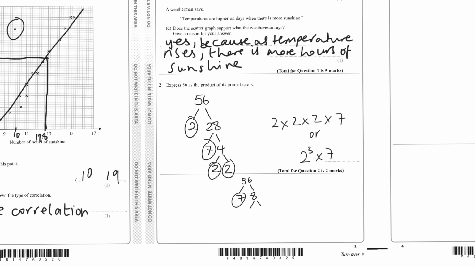Circle 7, it's a prime factor. 8 can be split down into 4 and 2. 2 is our prime factor, and 4 can be split into 2 and 2. And notice how we got the complete same answer. So it doesn't matter which way you do it, as long as you get the right answer.